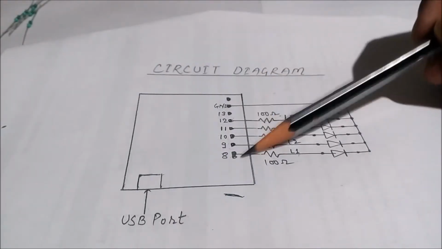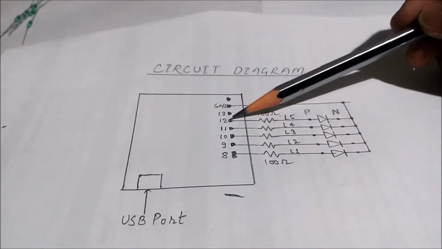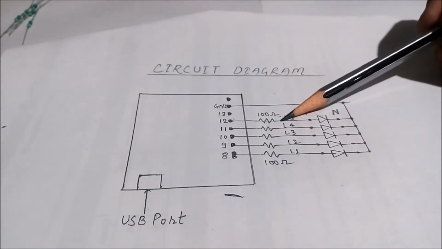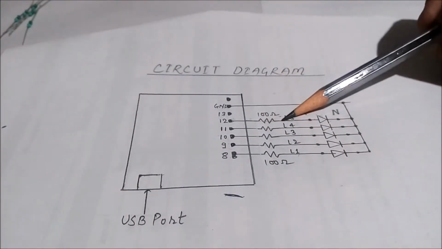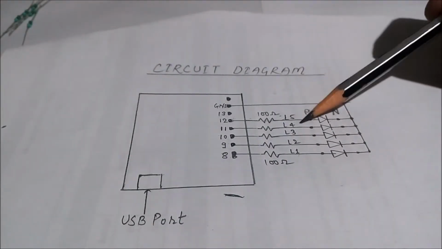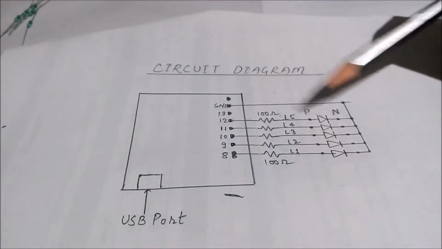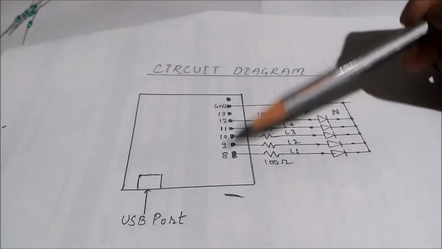Because digital pins have the functionality of on and off. In the on state, it will provide 5 volts to these LEDs, and in the off state, it will provide 0 volts to the LEDs. That's why I have connected the LEDs to the digital pins of an Arduino board.